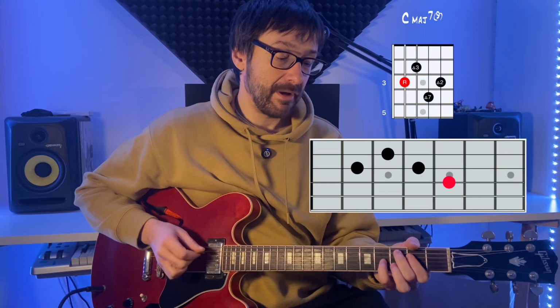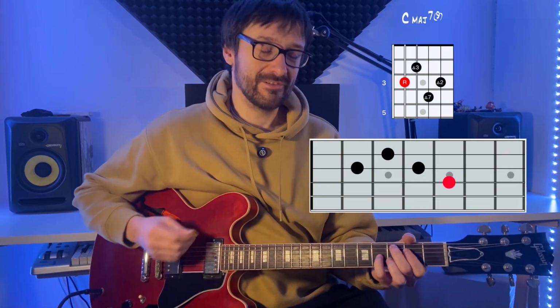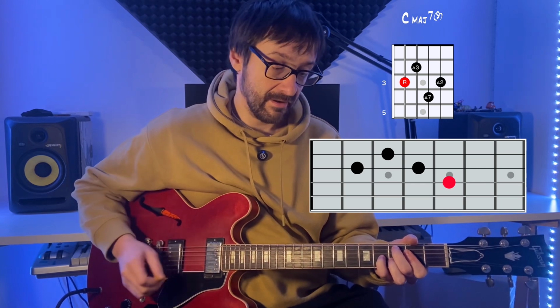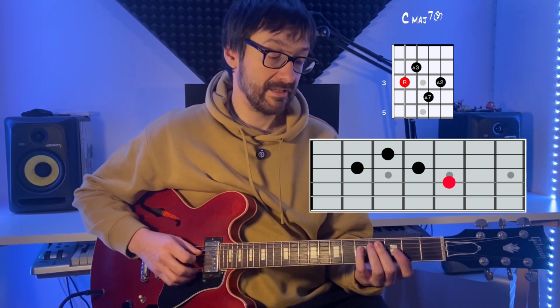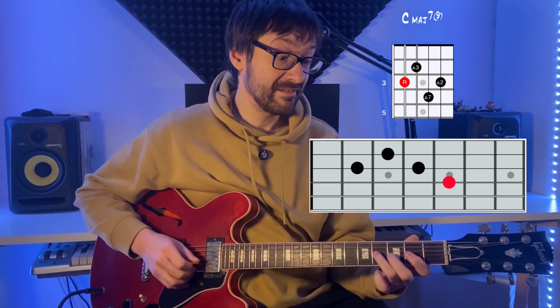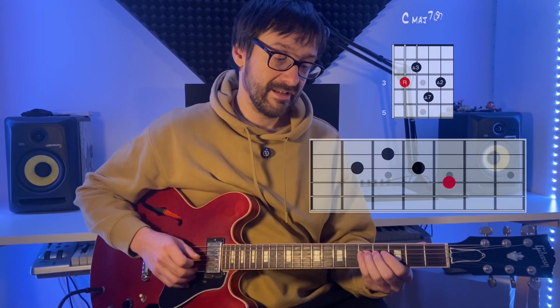And to end our adaptation of the pattern, we go to C major and we play from the fifth, 6th, 7th, 9. In this case, we are using 1, 2, 3, 5 in major.